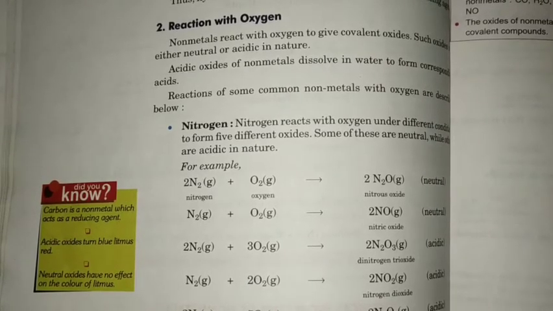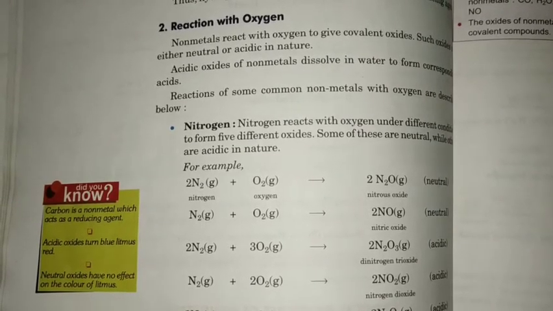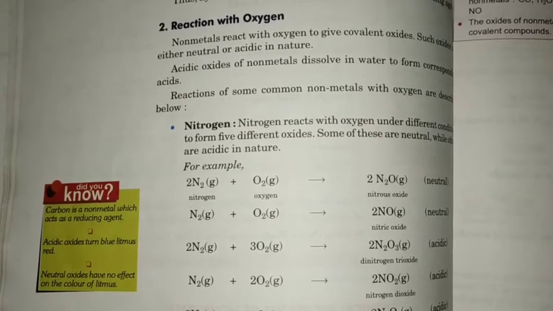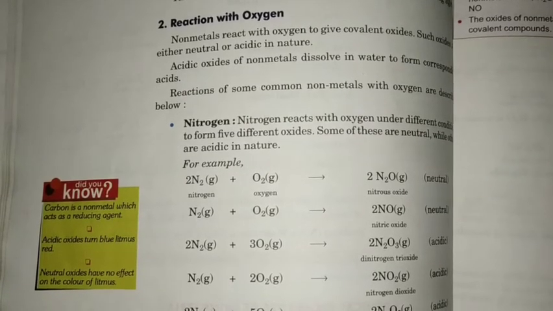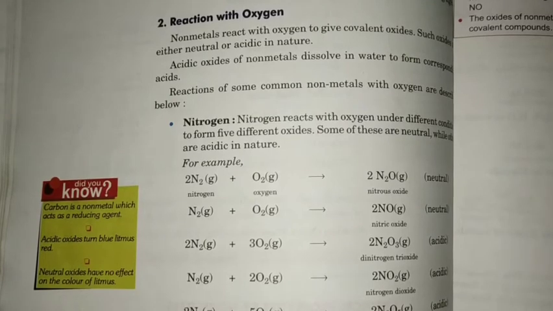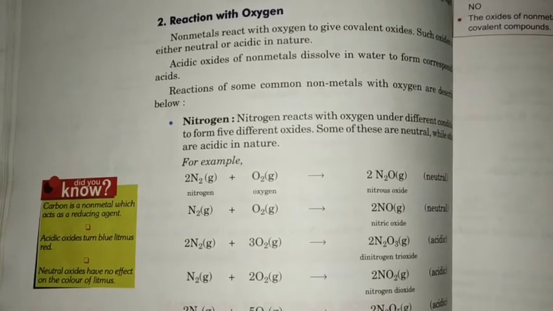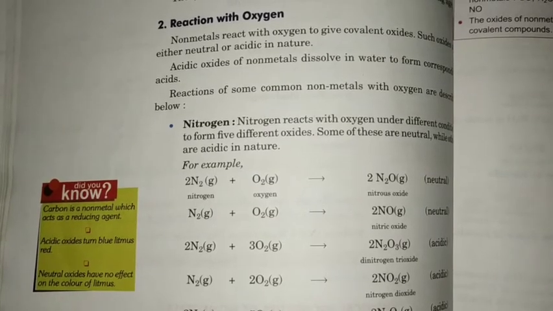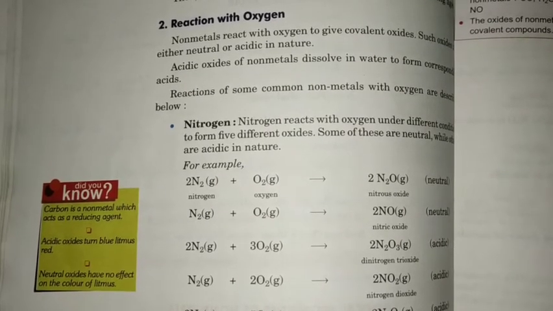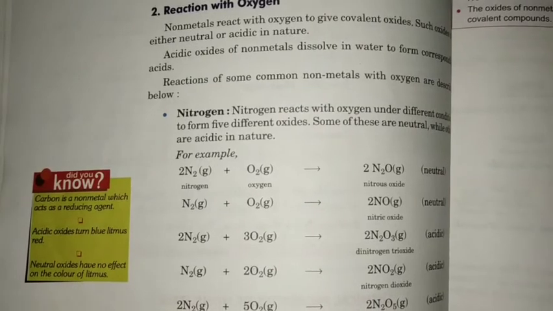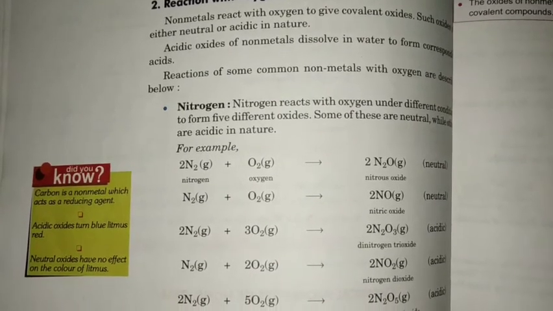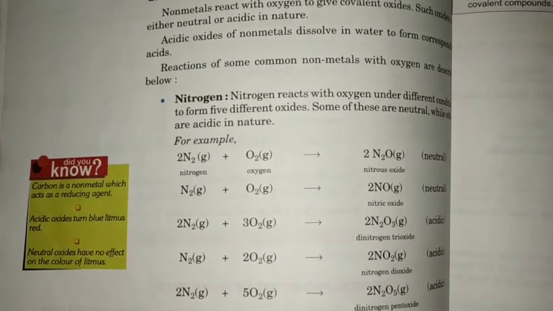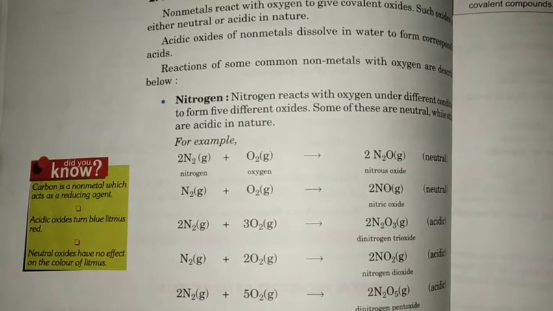How are we going to know that the following substance is acidic in nature? We use an indicator, right? We take a litmus paper, and when blue litmus turns red, that means it is acidic in nature. So acidic oxides of non-metals dissolve in water to form corresponding acids.